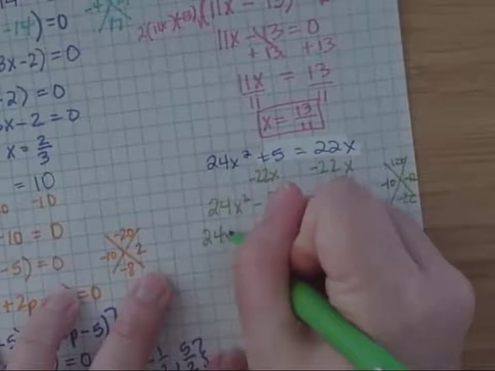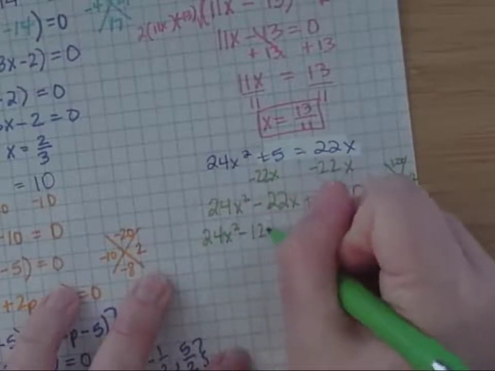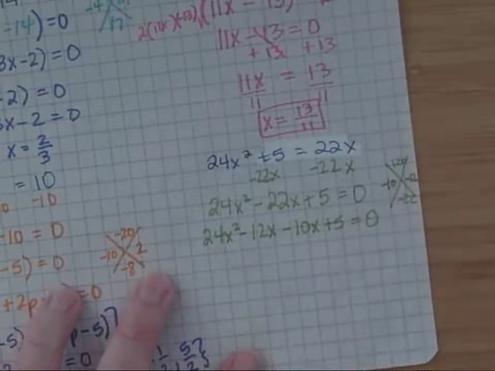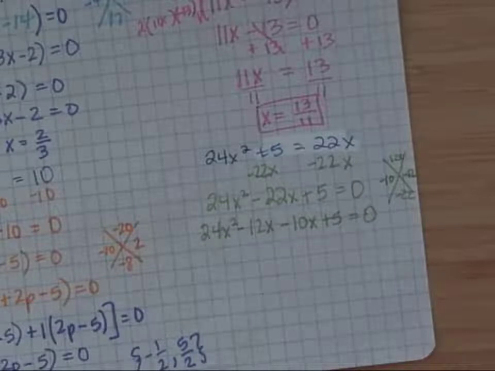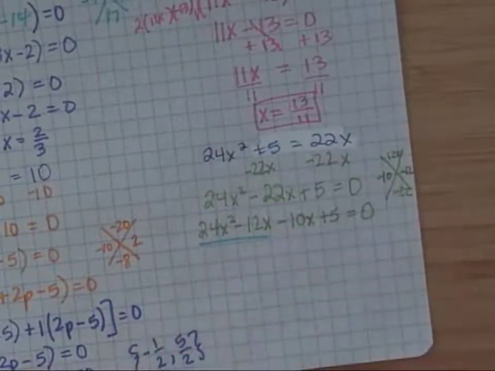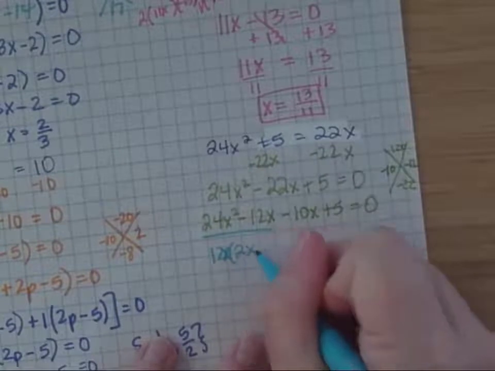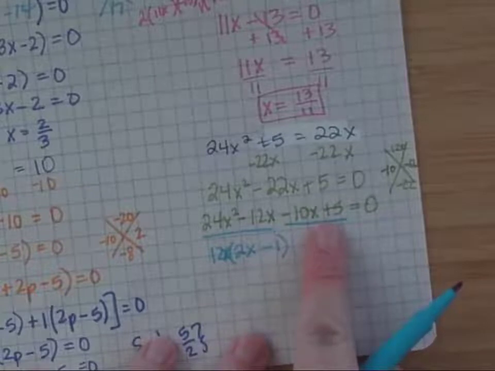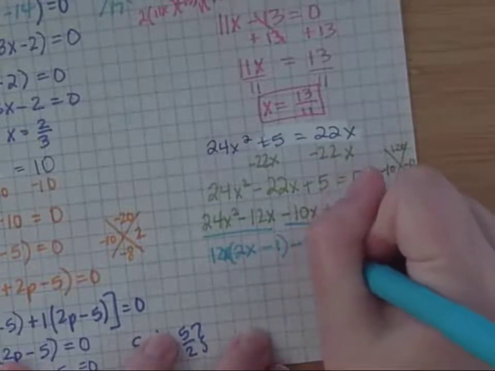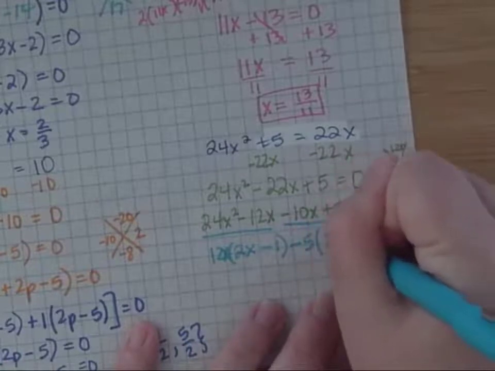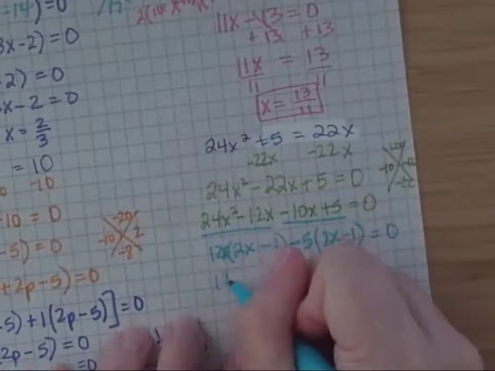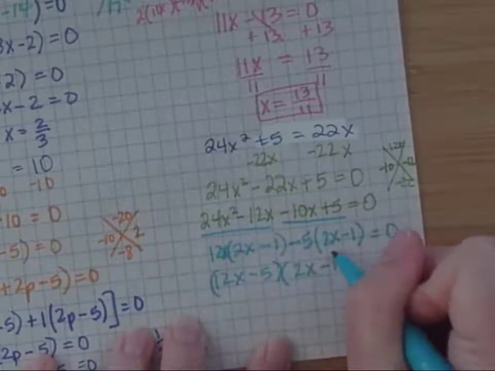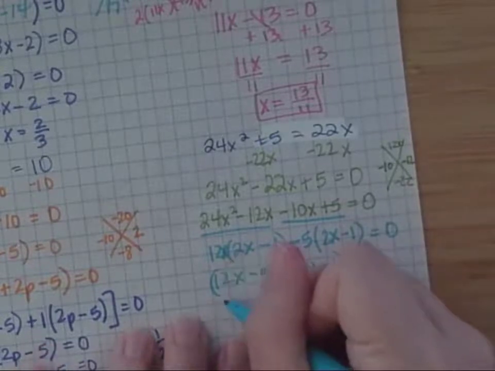So 24x squared minus 12x minus 10x plus 5 equals 0. Now we can group. My first group, factor out 12x. I leave 2x minus 1. Second group, okay, I need that to be a negative, so I'm going to factor out a negative 5, and I leave 2x minus 1. So 12x minus 5 times 2x minus 1 equals 0.